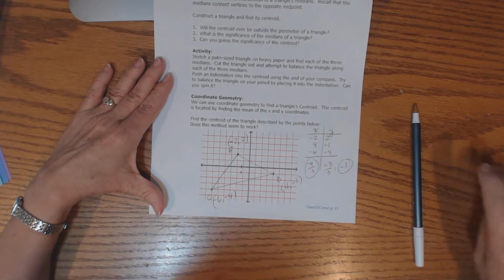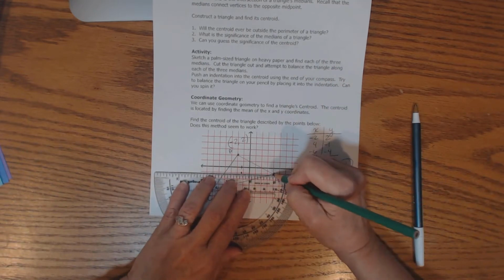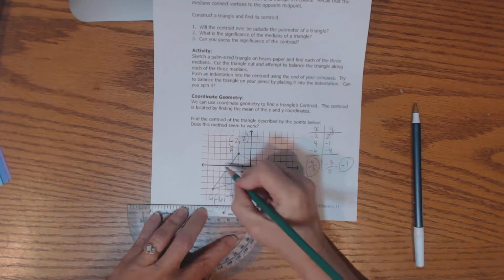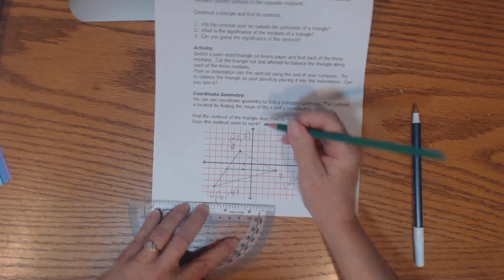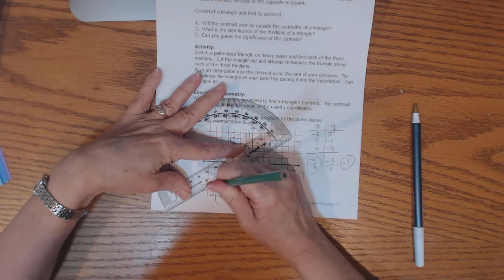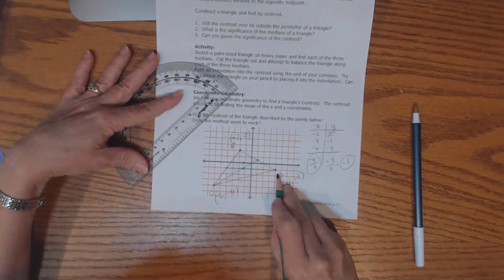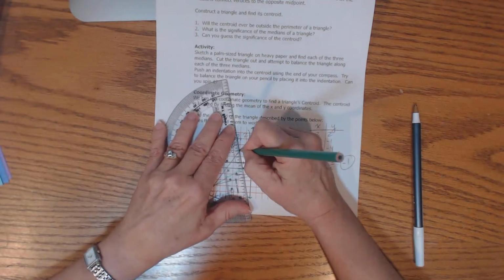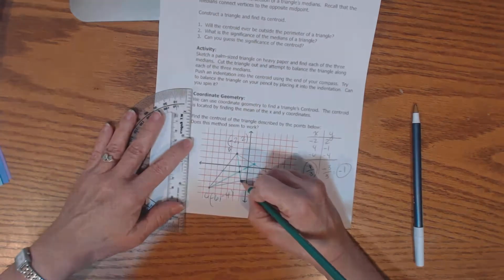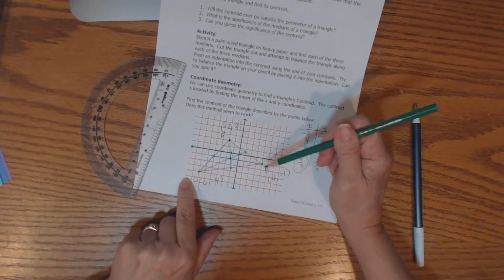And if I wanted to verify that, I could say, hey, if I were to draw the segments that go through, that should be the midpoint of AC. And I could draw the segment here that goes through, and this point here should be the midpoint of AB, and I could go with the third one here, okay, and that should be the midpoint of CB.